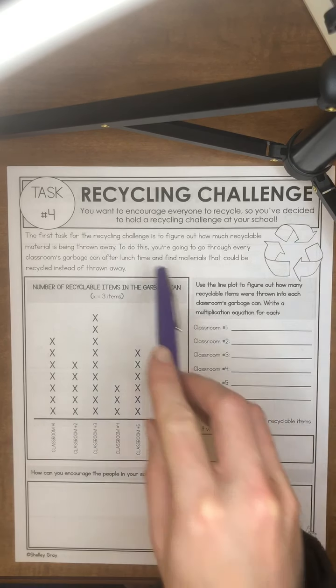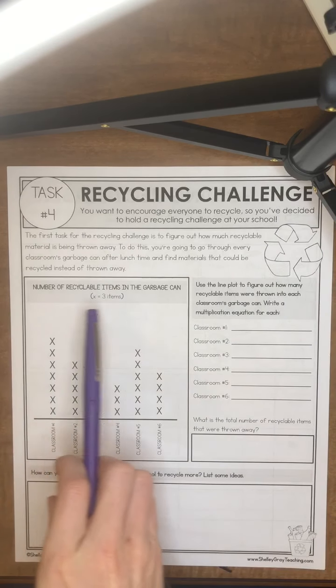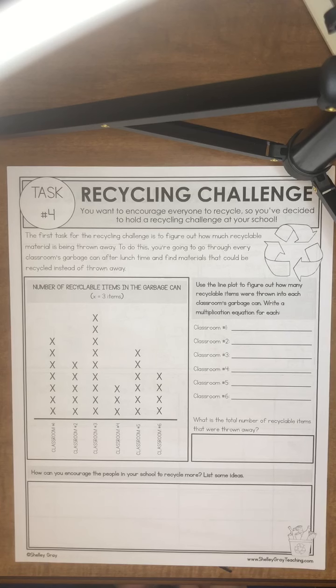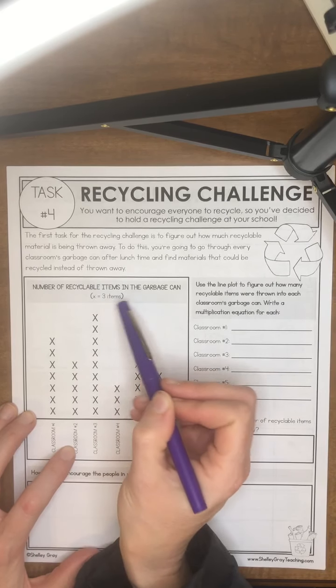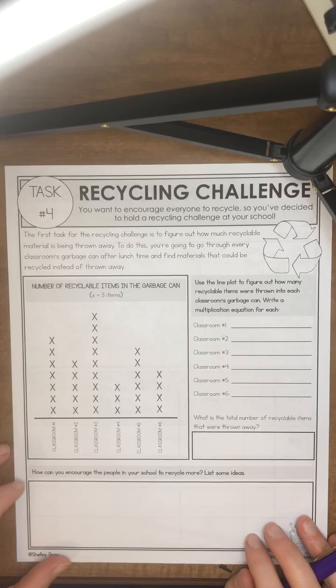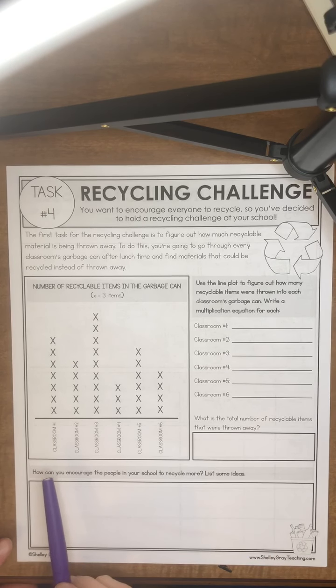So, they've collected all of this. They have a title, number of recyclable items in the garbage can. Really be aware of this: each X equals 3 items. Okay? They're looking at 6 different classrooms. So you're going to use the line plot to figure out how many recyclable items were thrown into each classroom's garbage can. Write a multiplication equation for each.